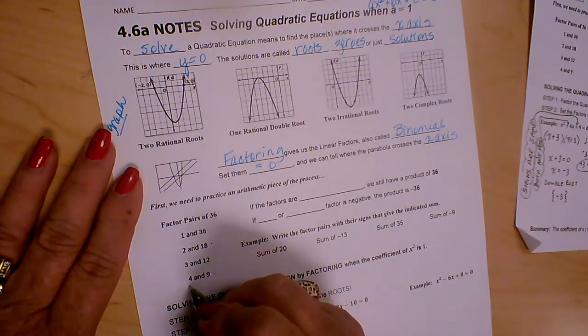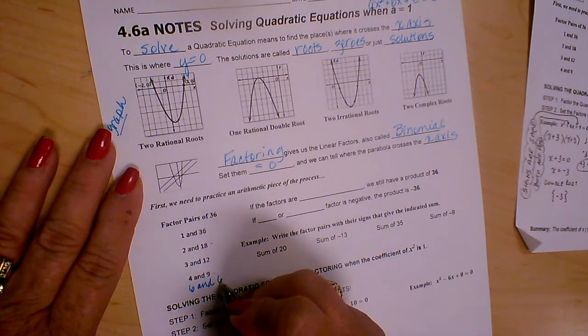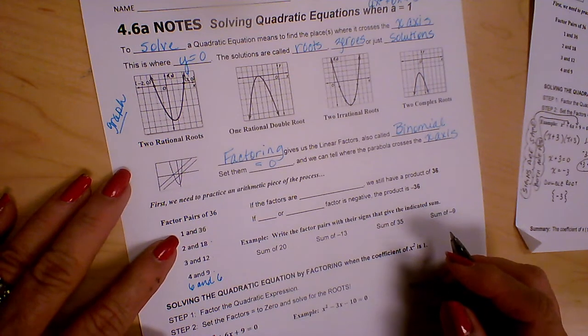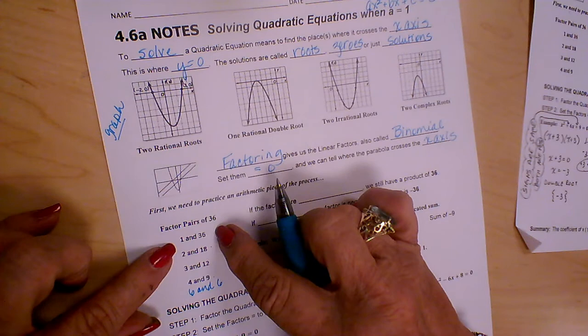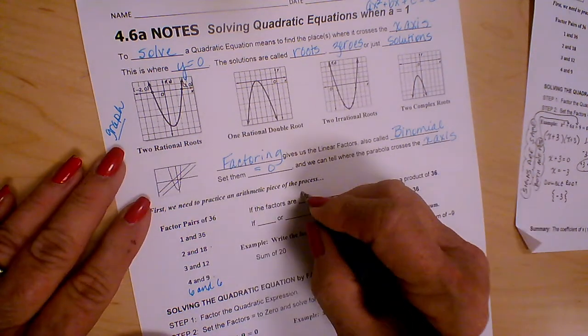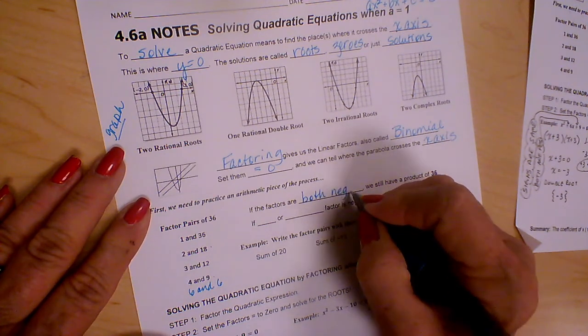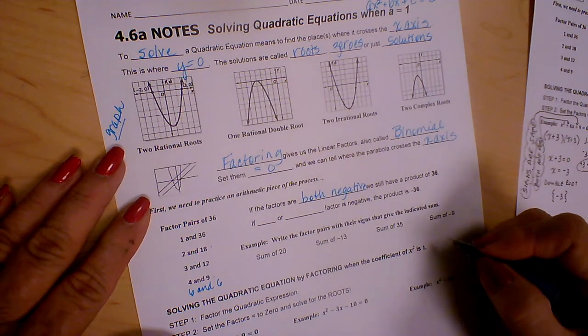What about even 6 and 6? And couldn't we even look at all of these being negative, because -1 times -36 is still 36. So we could have even both of these factors be negative and get positive 36 when we multiply them together.